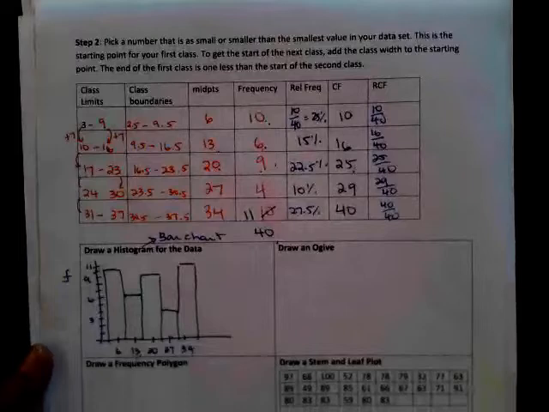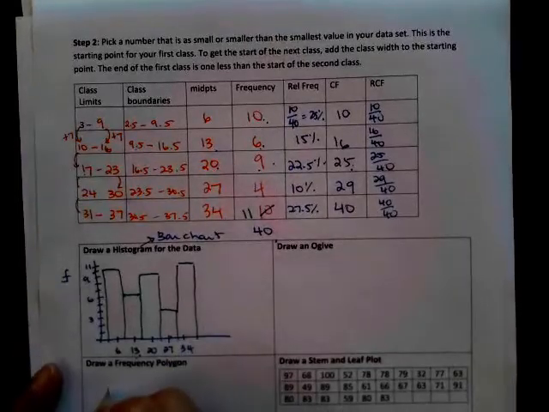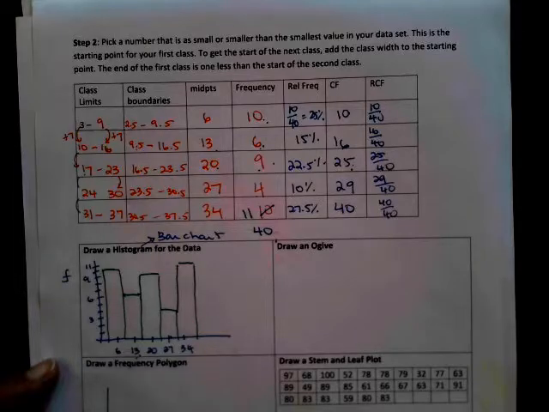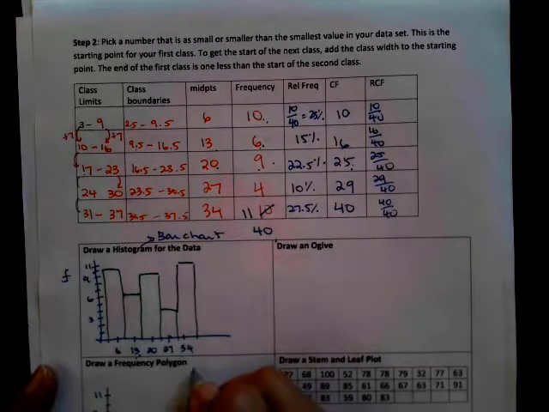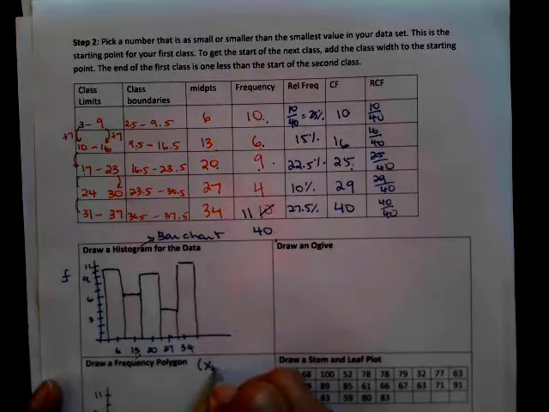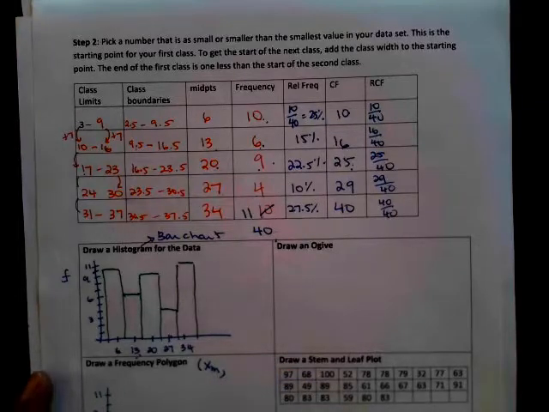Now, a frequency polygon is really just a histogram, but what we use are the midpoints, kind of like what we just did. 6, 13, 20, 27, 34. And then our frequencies, 1, 2, 3, 4, 5, 6, 7, 8, 9, 10, 11. Our ordered pairs, so a frequency polygon, these are ordered pairs where it's your midpoint for the x value, and your frequency for the y value, right?